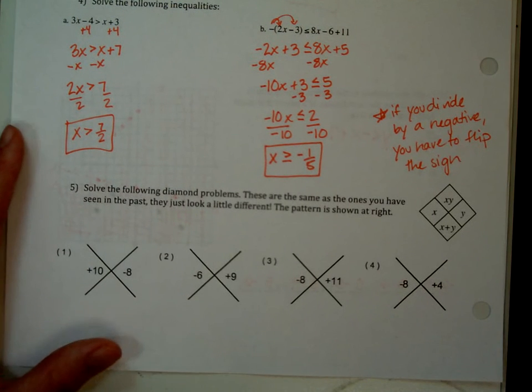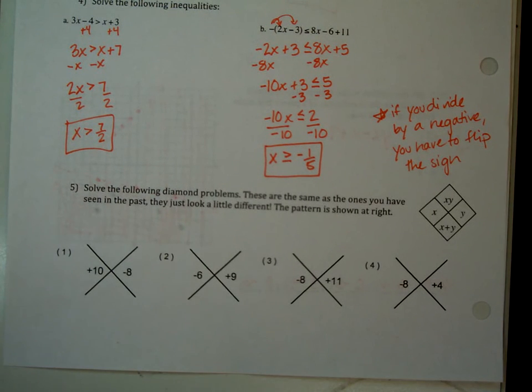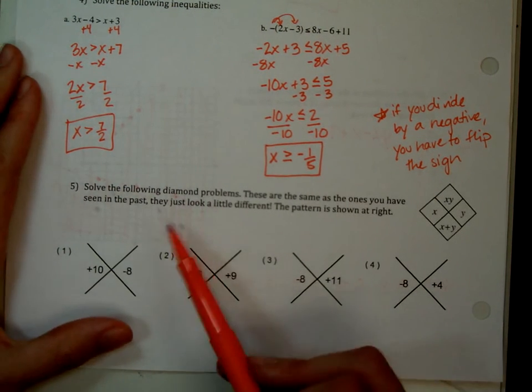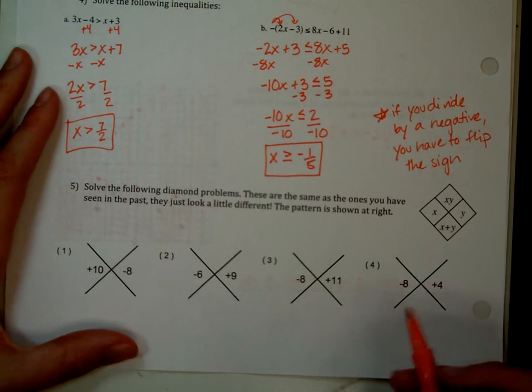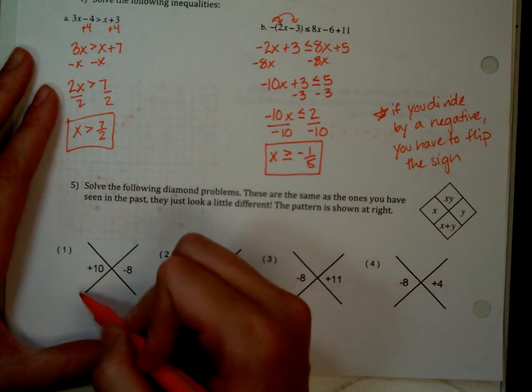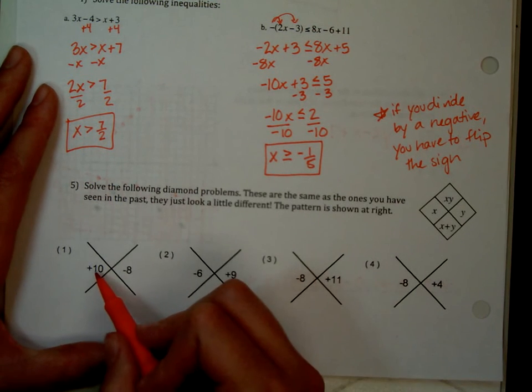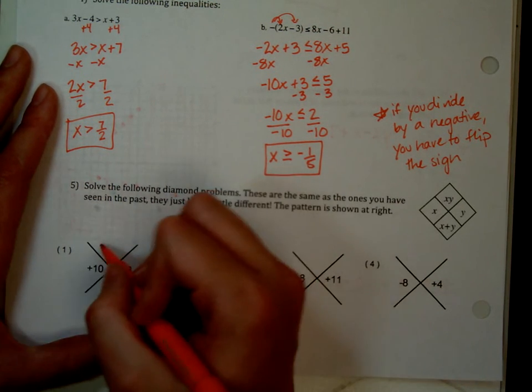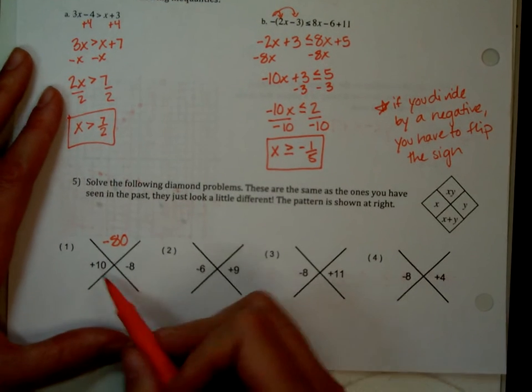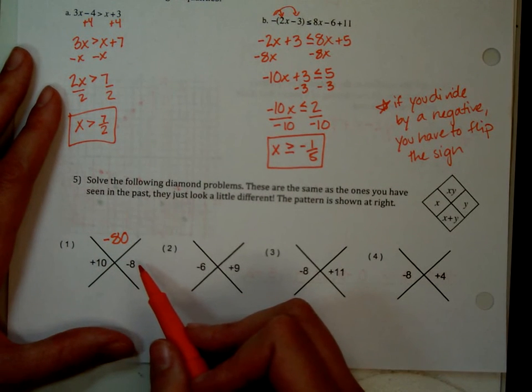And then the last problem are some diamond problems. These are the same as we've done in the past. They just look a little bit different. They don't have the diamond drawn in, but they still have the x in the middle. So 10 times negative 8 is negative 80. 10 plus negative 8 is 2.